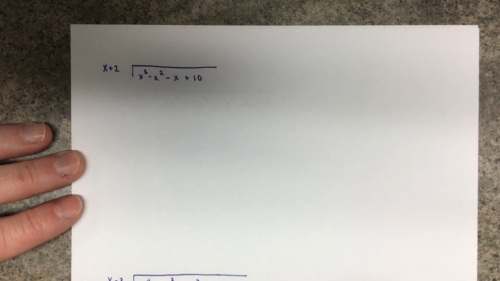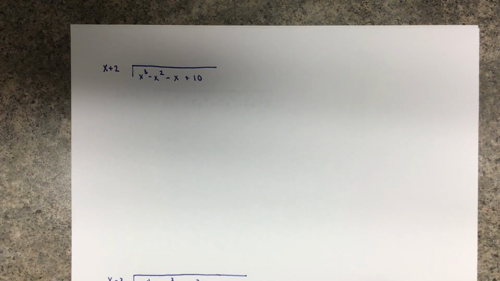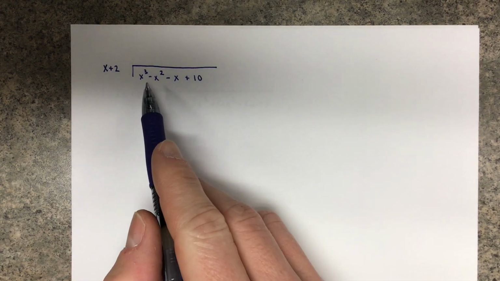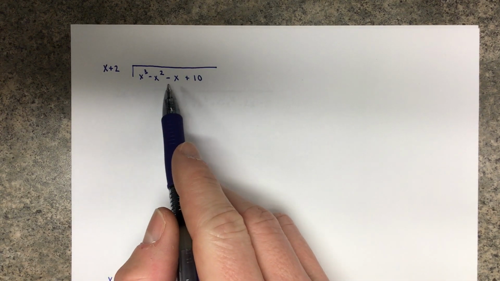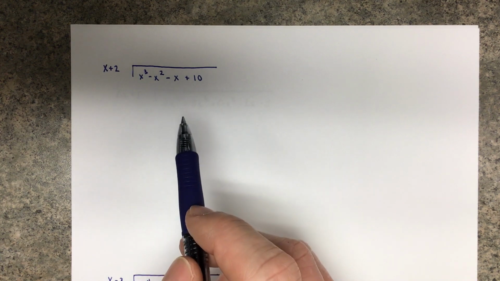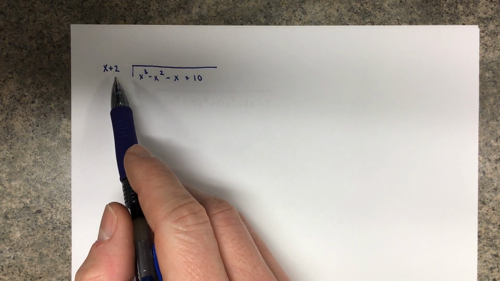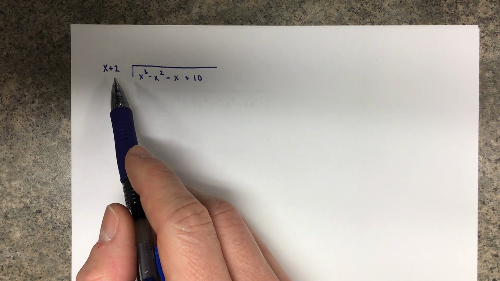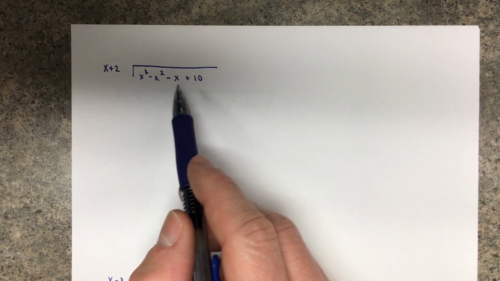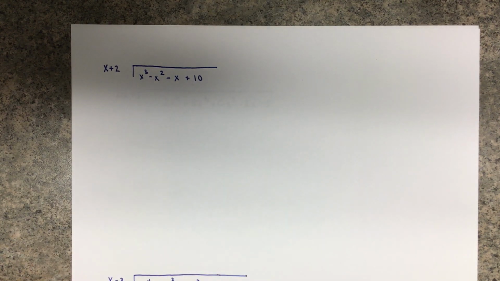All right, here's some long division examples, and I'll try to go slow. So here's a polynomial, x cubed minus x squared minus x plus 10, and we're going to divide it by x plus 2. We're going to try to show that x plus 2 is a factor of this, which also means that negative 2 comma 0 is a 0.